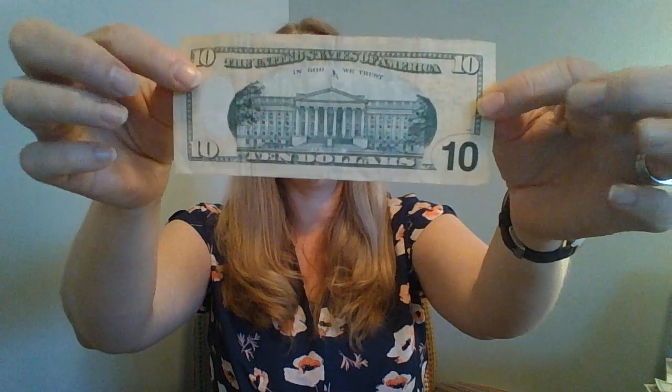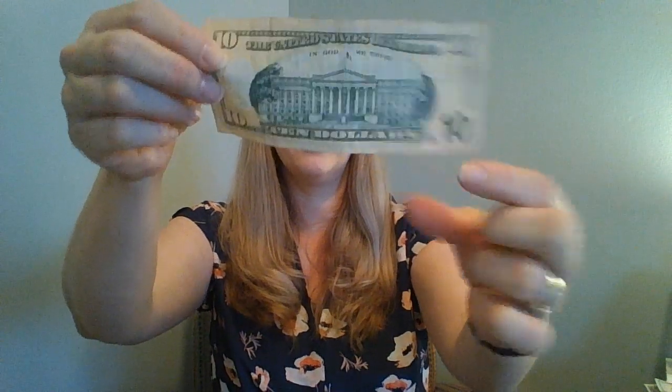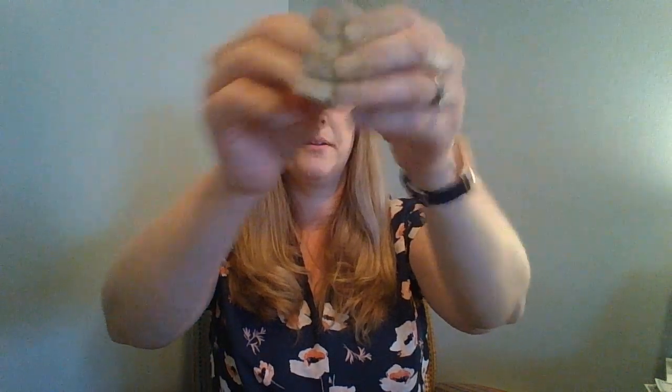Then we have this one. What do you think? Look right there. What number is that? That is a $10 bill. Then we have this one. What do you think? Eva, what do you think? A $20 bill. It also says $20 down here.